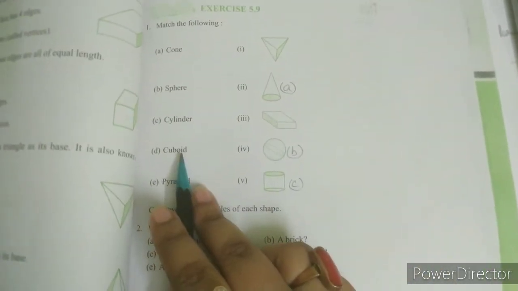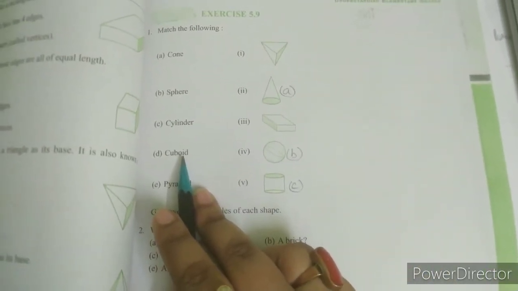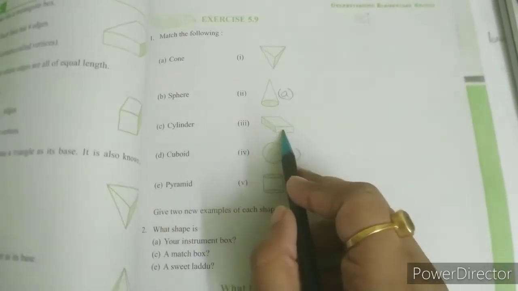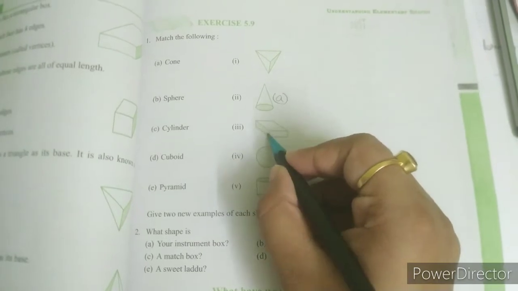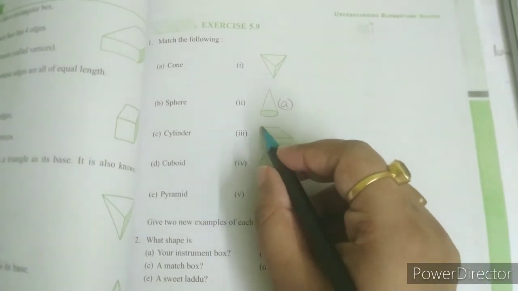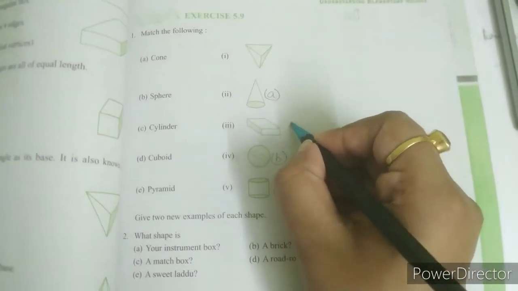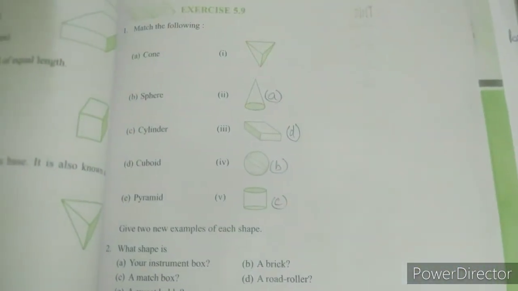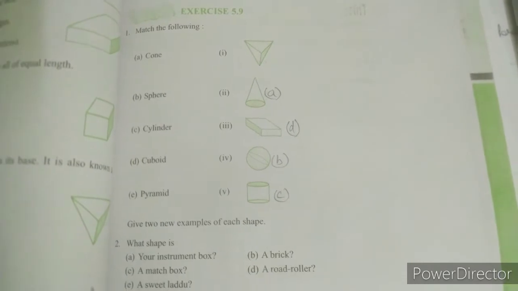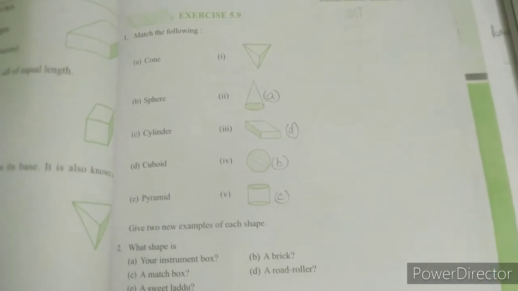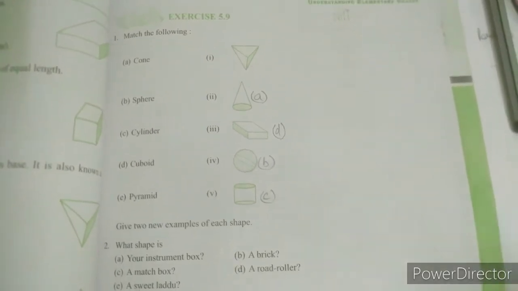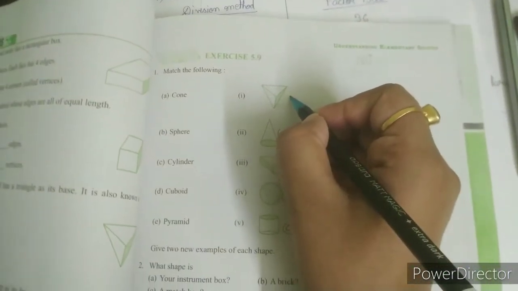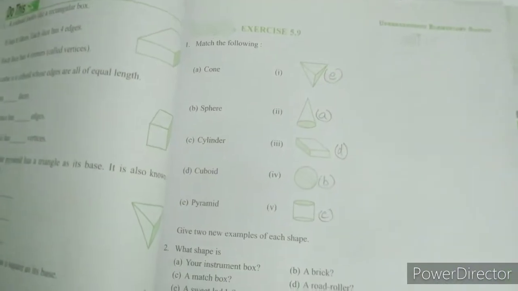The cuboid. Cuboid is the 3D figure of which shape? It is of a rectangle. So this one looks like a rectangle also. You can see the rectangles formed. So this is our cuboid. Children, whenever you are having any confusion regarding cube or cuboid, you can simply remember the 3D shape of which shape each of them is. Okay. Then we have the pyramid. Only one is left. This is quite easy.